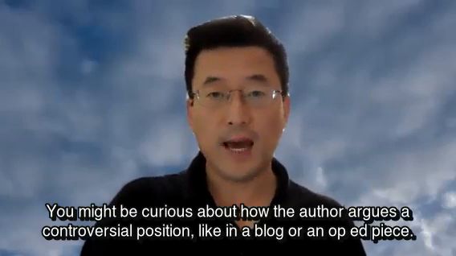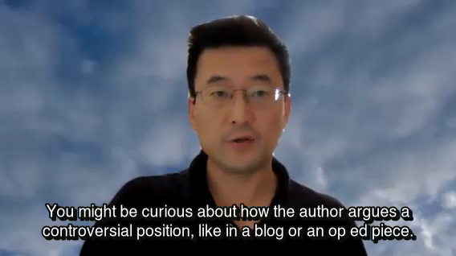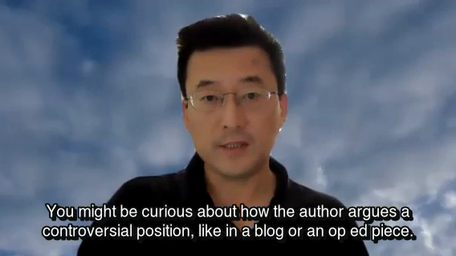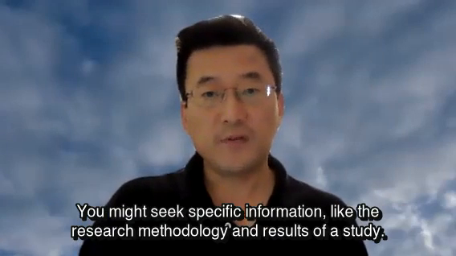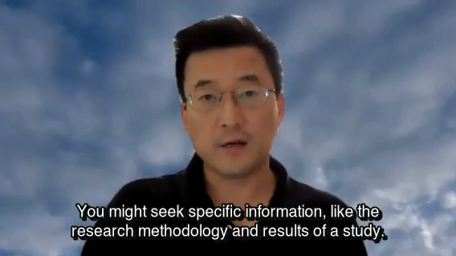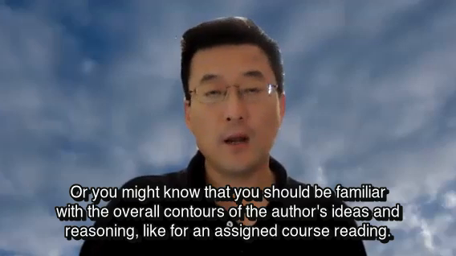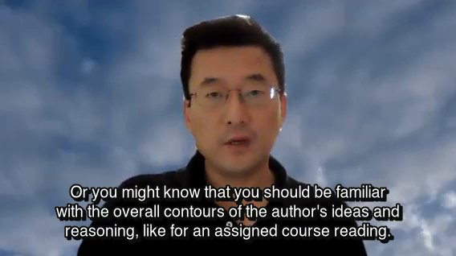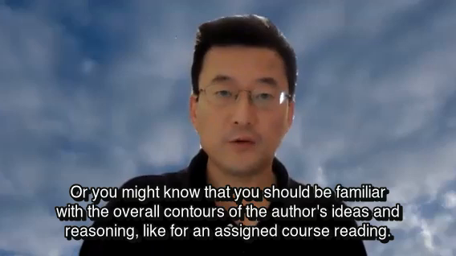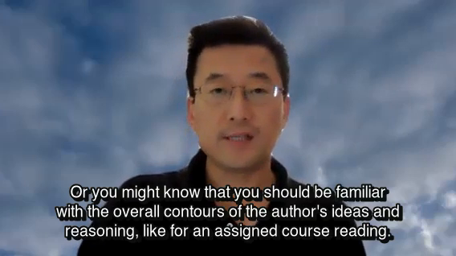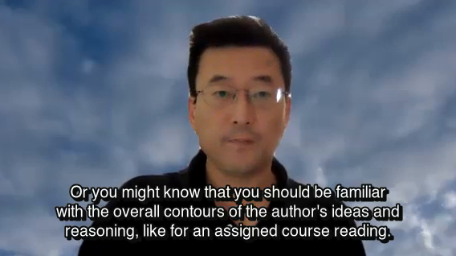You might be curious about how the author argues a controversial position, like in a blog or an op-ed piece. You might seek specific information, like the research methodology and results of a study. Or you might know that you should be familiar with the overall contours of the author's ideas and reasoning, like for an assigned course reading.